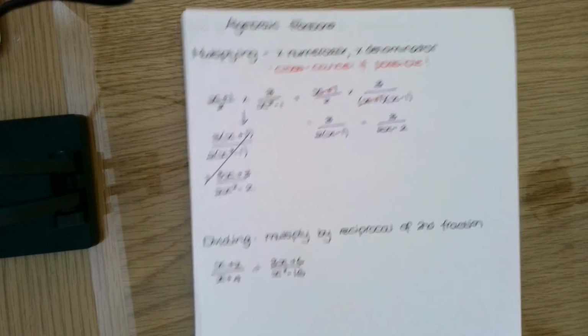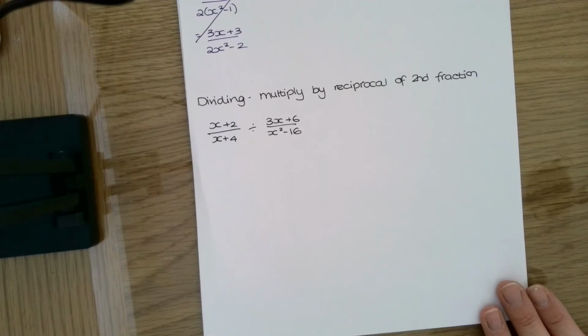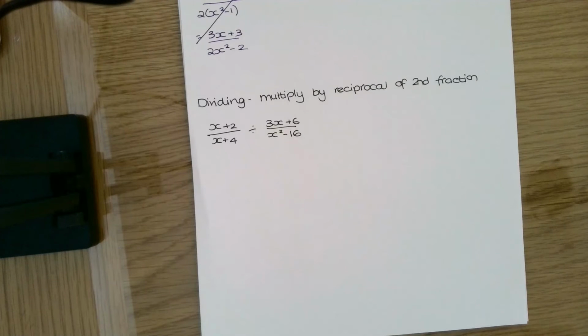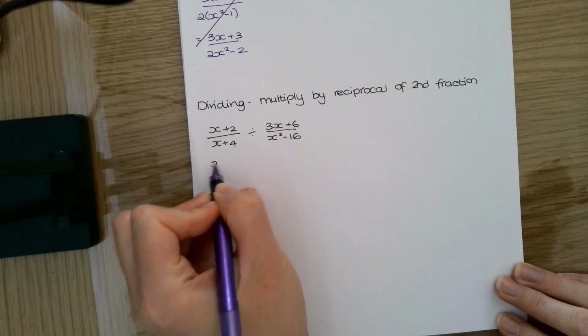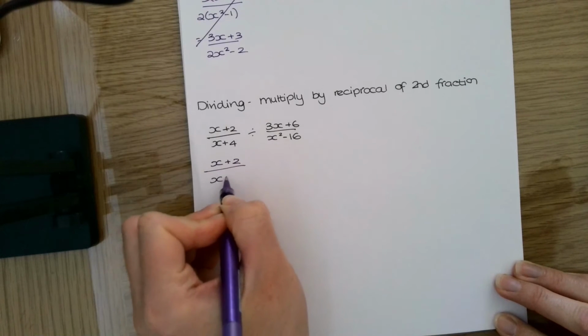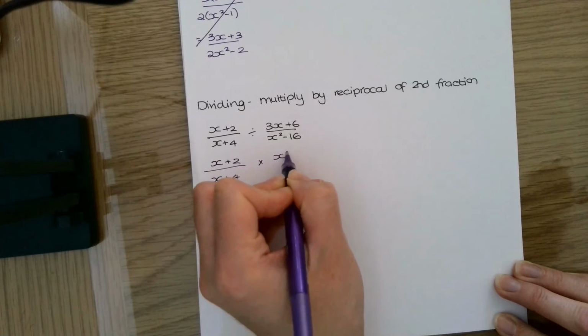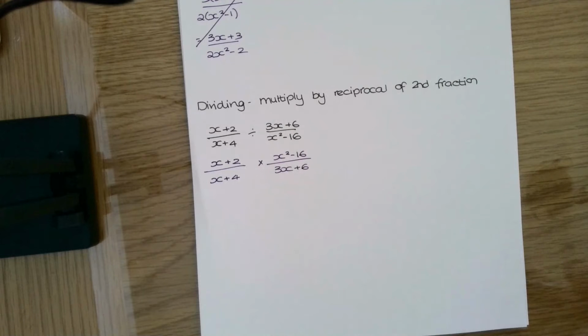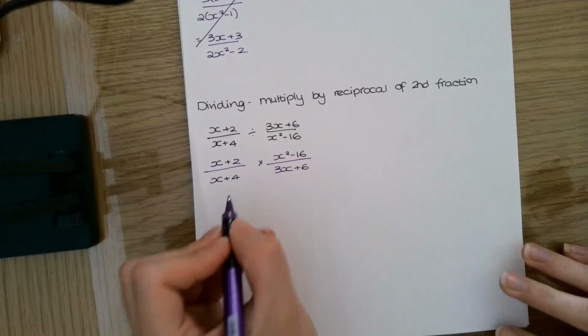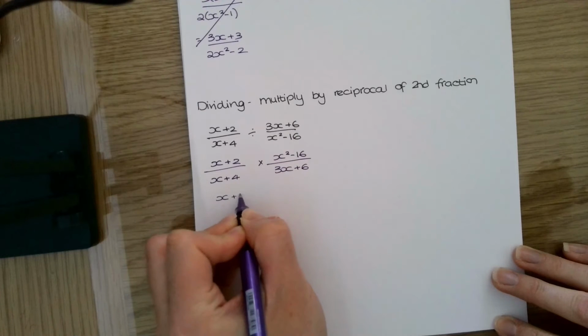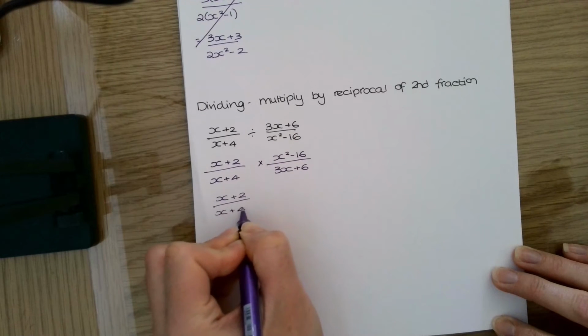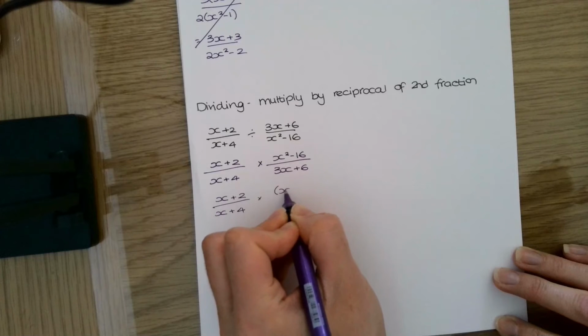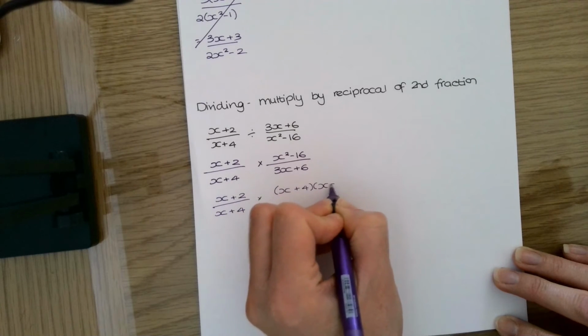When we're dividing, we need to multiply by the reciprocal of the second fraction. Remember that flip and kiss, you might have heard it as. We find the reciprocal of the second fraction and then we multiply. So before we do anything else, we're going to do that part. So this would become x plus 2 over x plus 4 multiplied by x squared minus 16 over 3x plus 6. Now again, I'm going to factorise wherever I can, because it might help me do some cancelling before I start. So I'm going to leave that as x plus 2 over x plus 4. And I'm going to write this side as x plus 4, x minus 4.